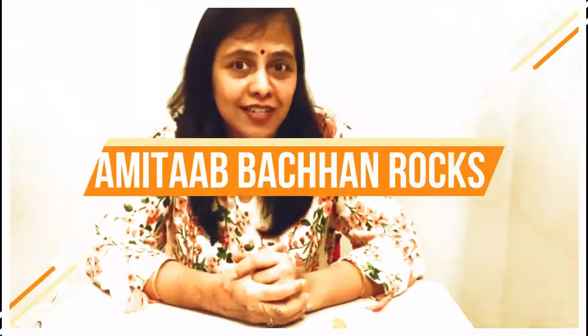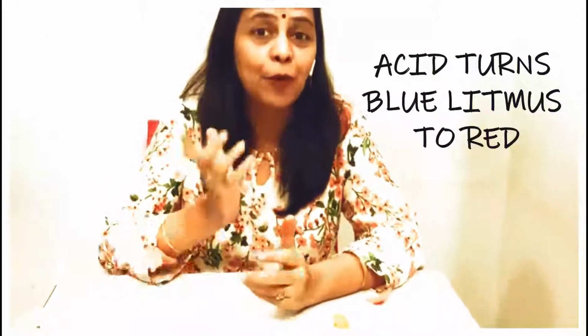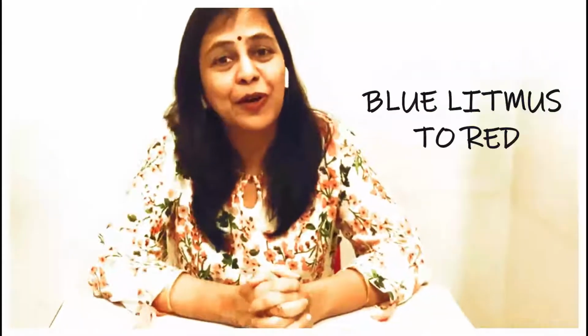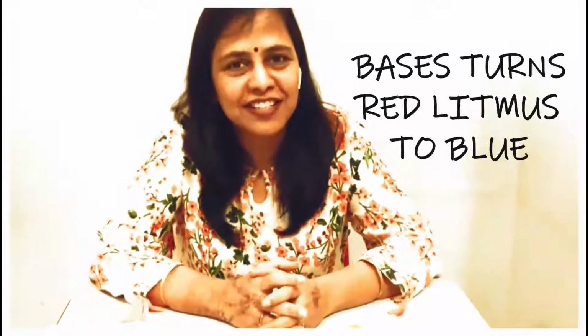Is it easy and interesting? One of my students has made one more acronym, ABR, Amitabh Bachchan Rocks. When I say Amitabh Bachchan Rocks, that is acid turns blue litmus to red. And opposite to this is base, which turns red litmus to blue.